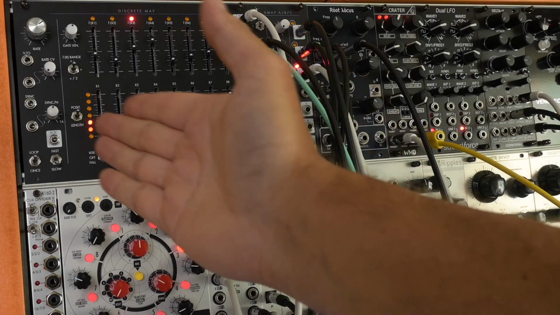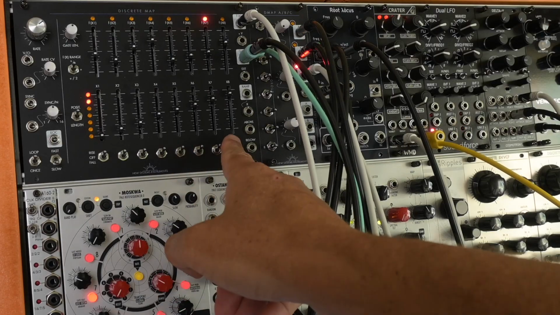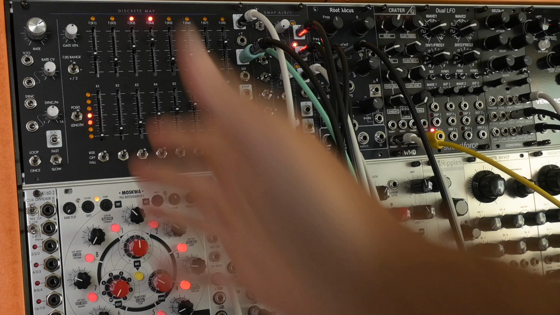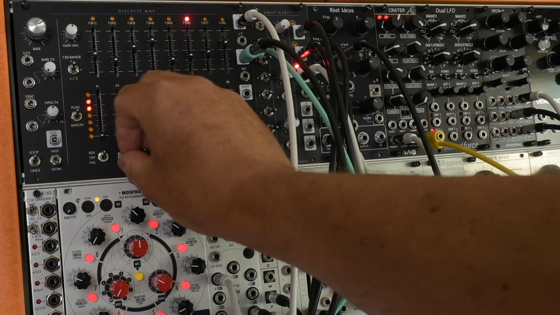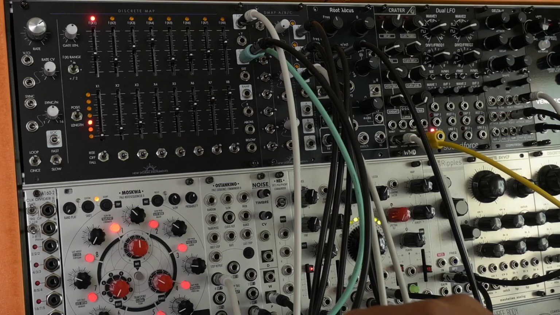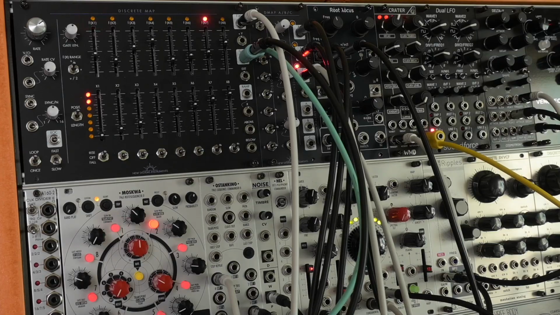When you are using the internal saw wave, it's best to keep these switches in the up position if you want every stage to trigger. You'll see when I set these to off, only the ones that are set to rise will trigger.